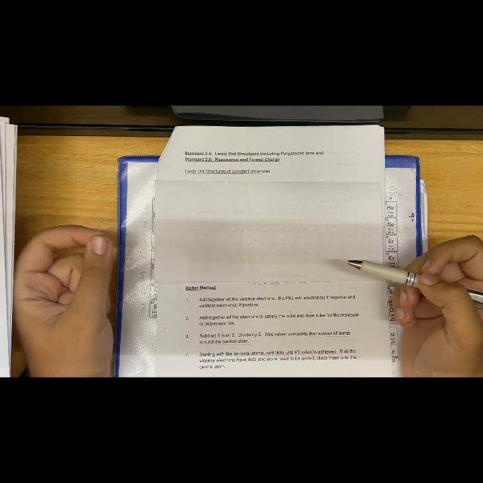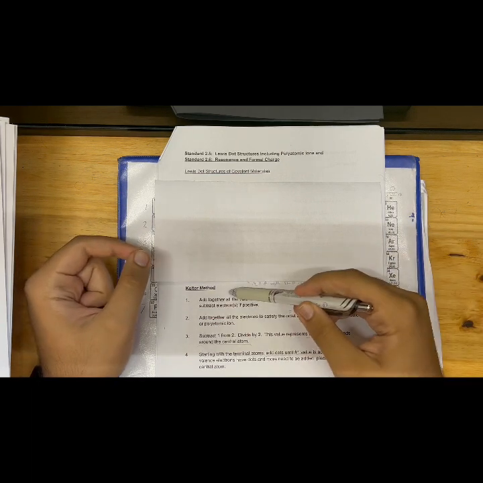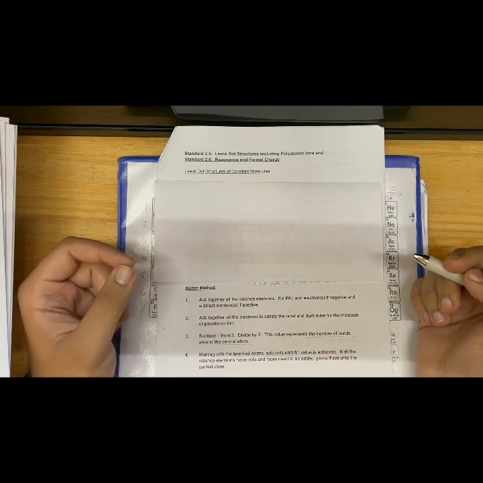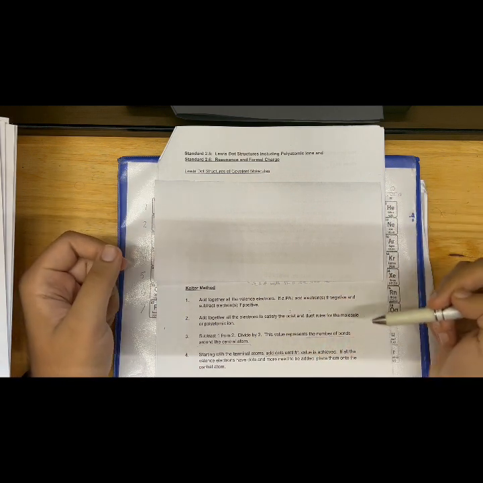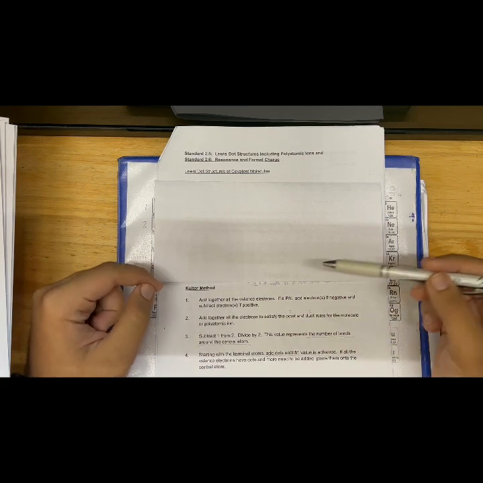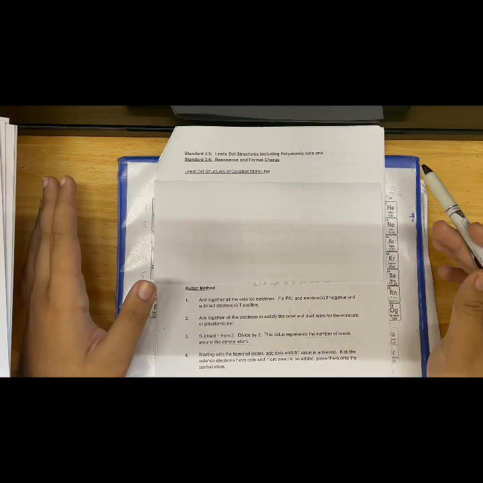The subject of today's video is the Kelter method, which is a more mathematical approach to the subject. There are 4 rules to this method. The first rule is that you add together all the valence electrons.